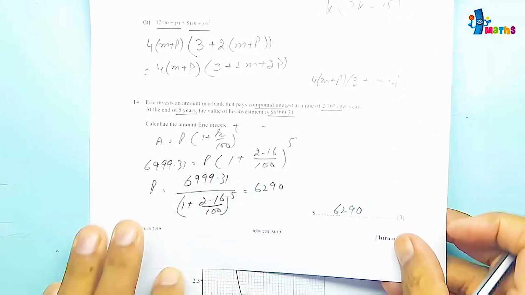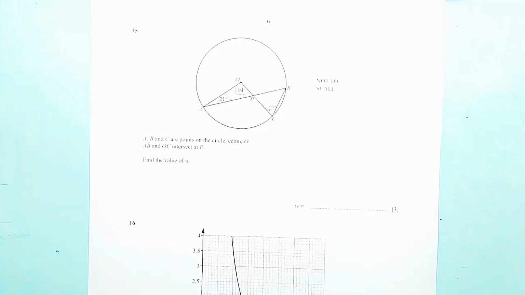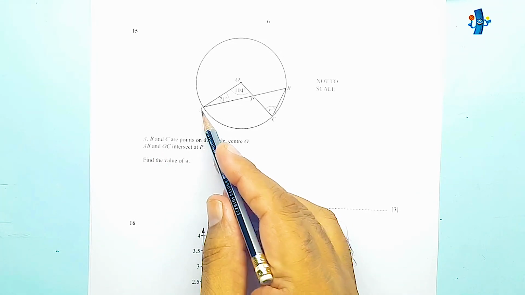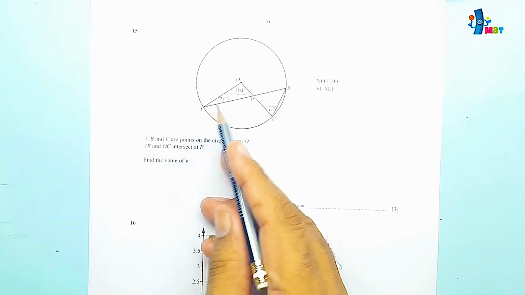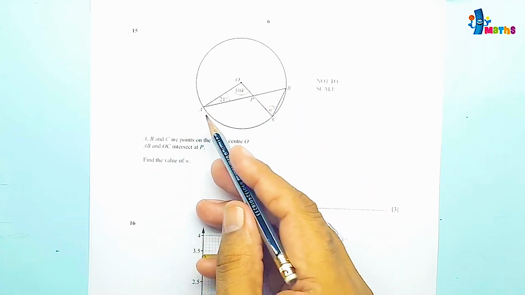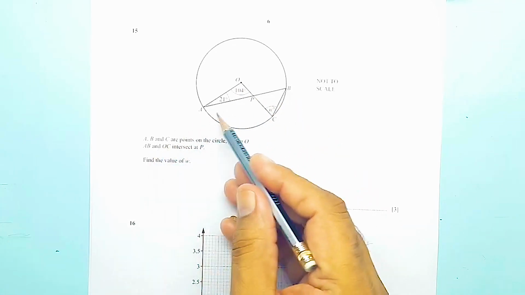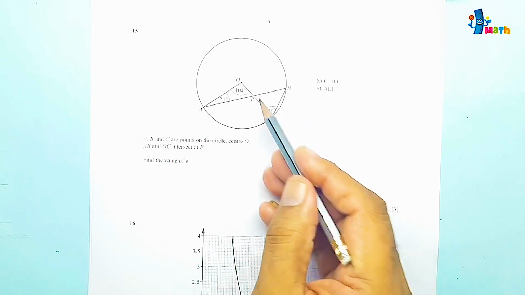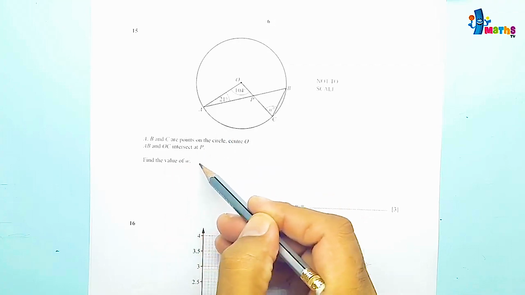Good. Now question number 15. This is a circle theorem question. They have given A, B, C are points on the circle, center O. AB and OC intersect at point P. Find the value of w.